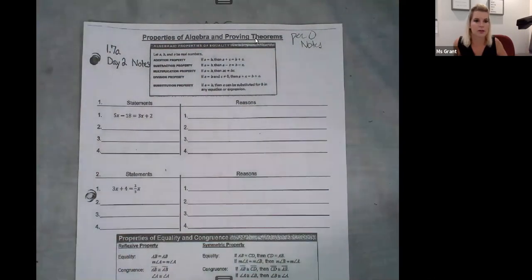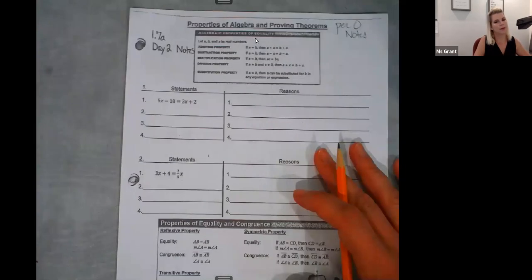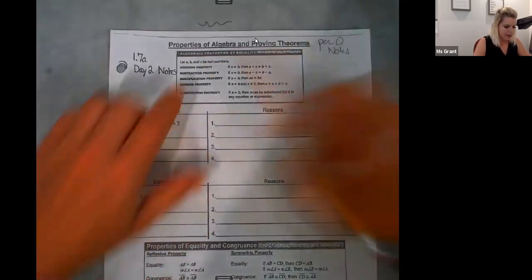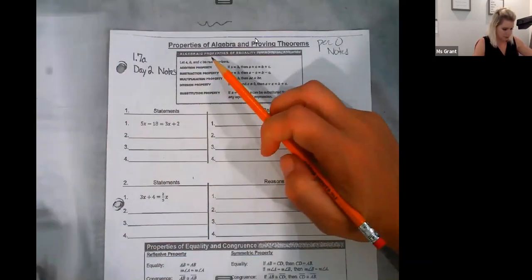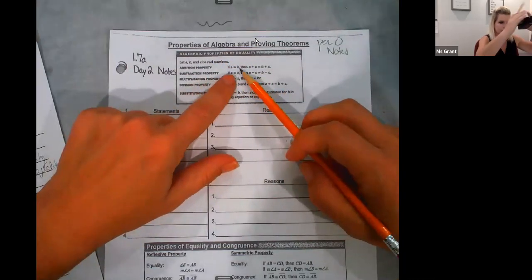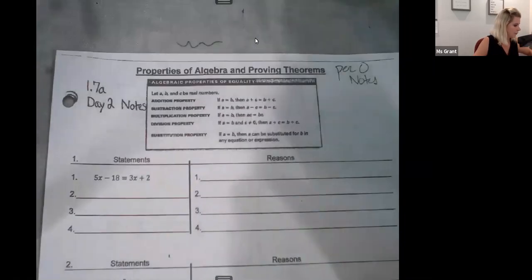All right, so here is some basics, some properties. Let's talk about properties. It's been a long time. Let A, B, and C be real numbers. Okay, the addition property.